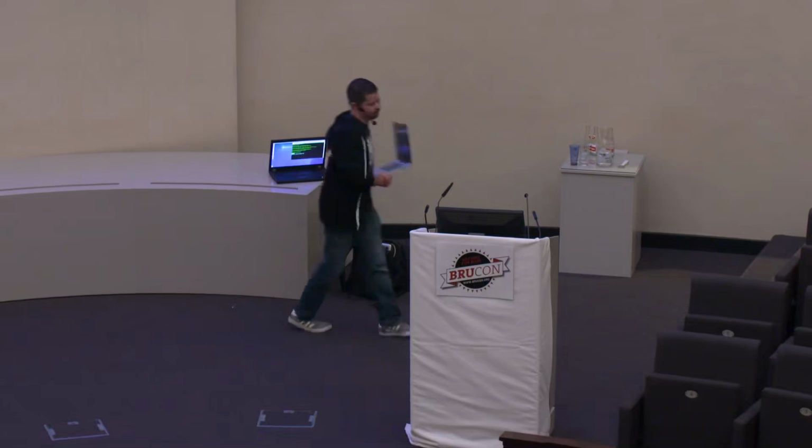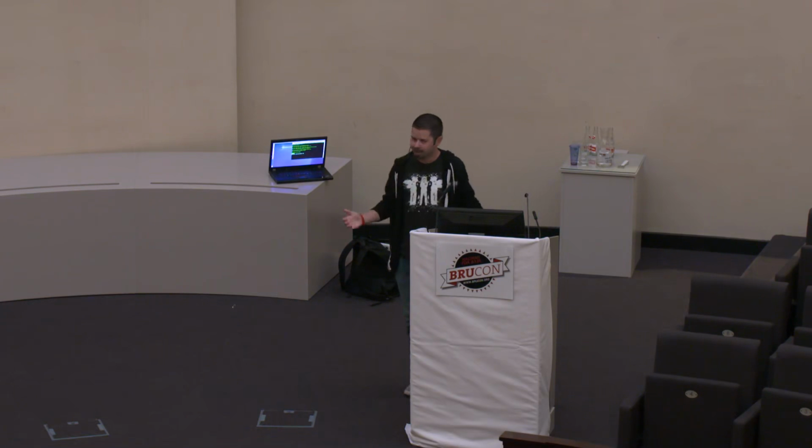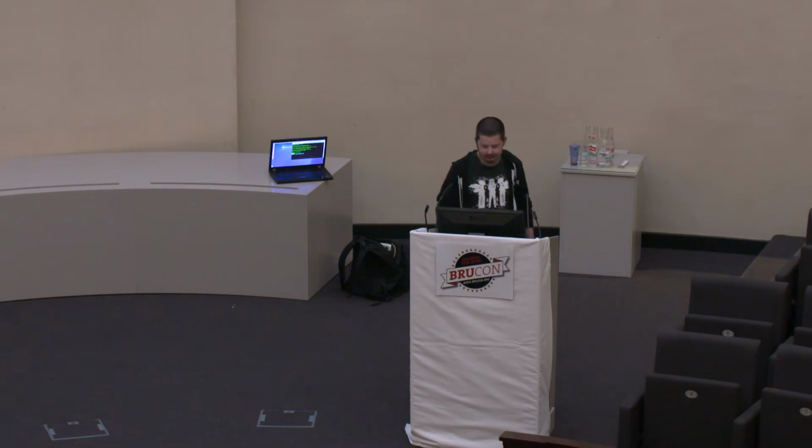So I thought that was a pretty neat thing for a couple of reasons. I can't imagine how infuriating it must be to be a forensic investigator and be like, what? All the evidence disappeared off this SD card.